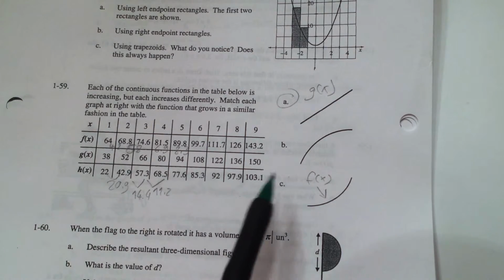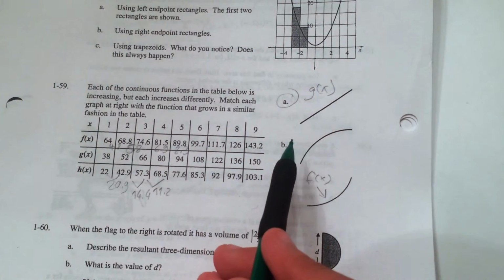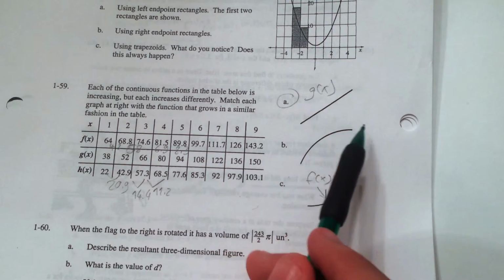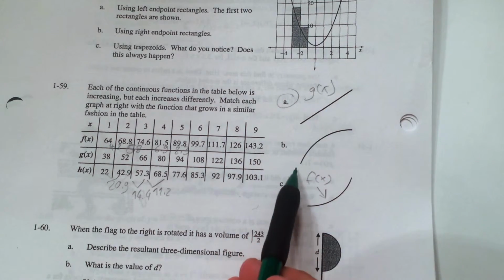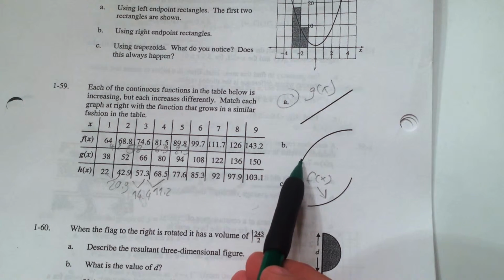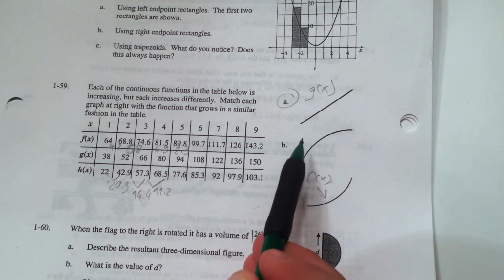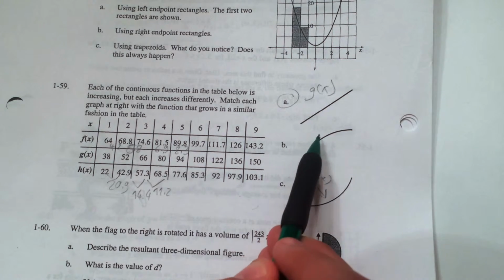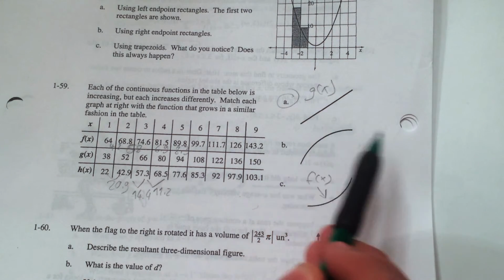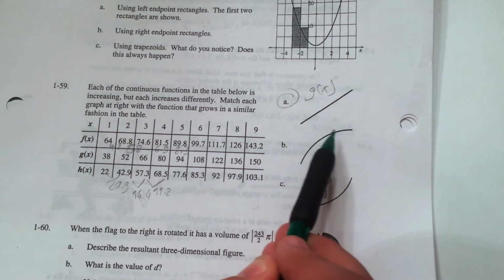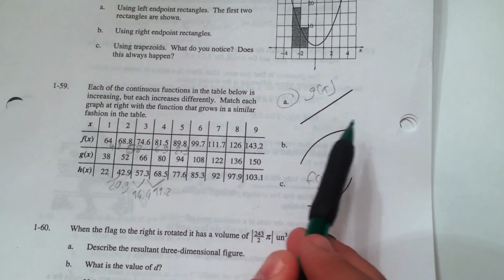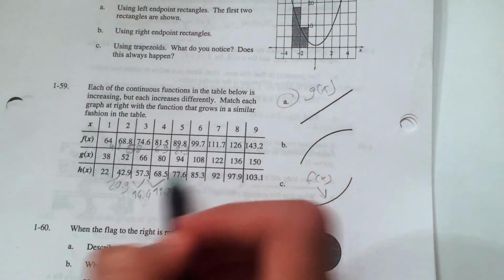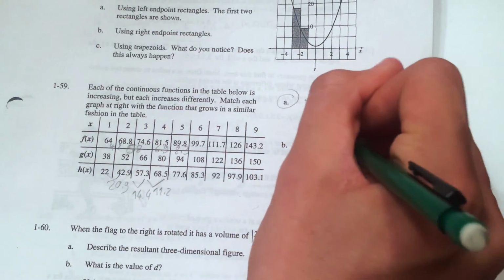So the slope is decreasing, and even though B is the only choice we're left with, you can see that the slope of this graph is decreasing. It starts off as a pretty large, steep positive slope, and then it levels out as x approaches infinity. So the slope goes to 0 as x increases. So B is the correct choice for h of x.